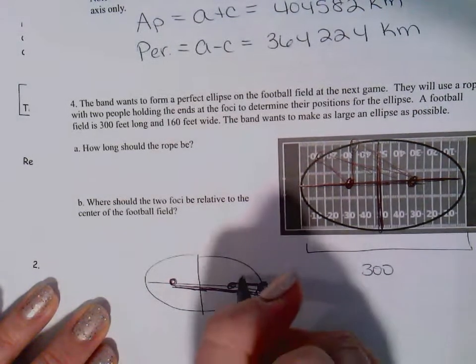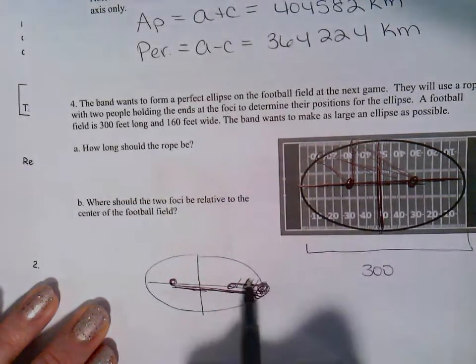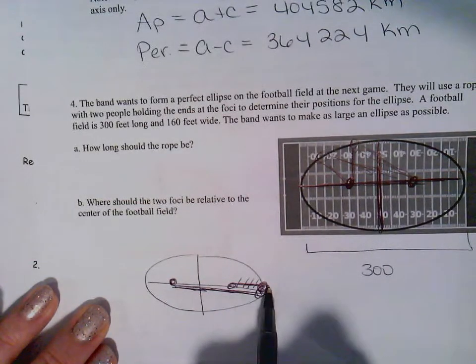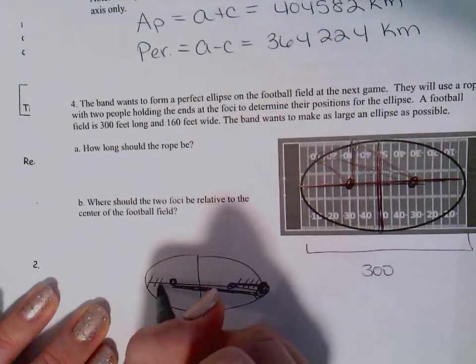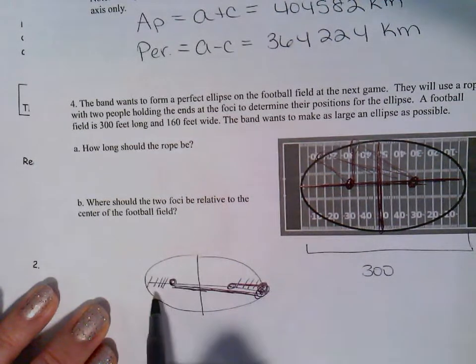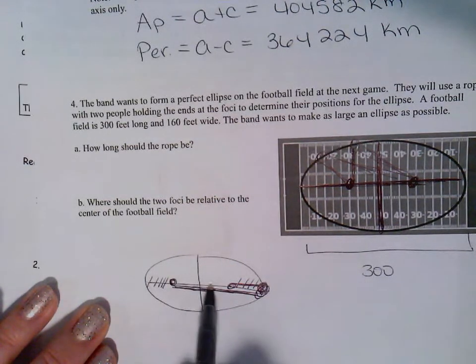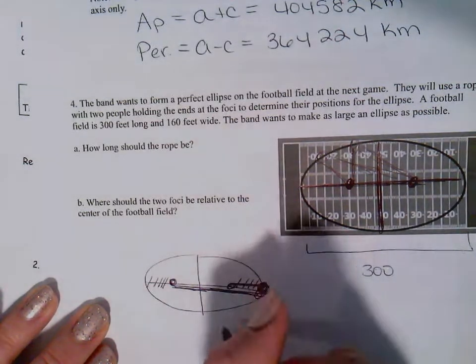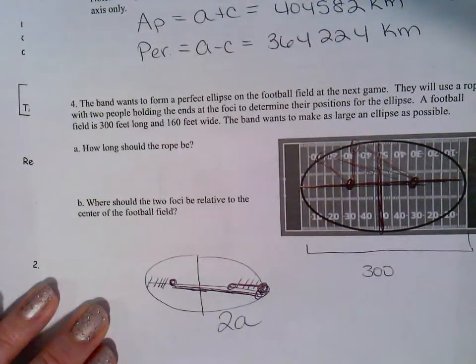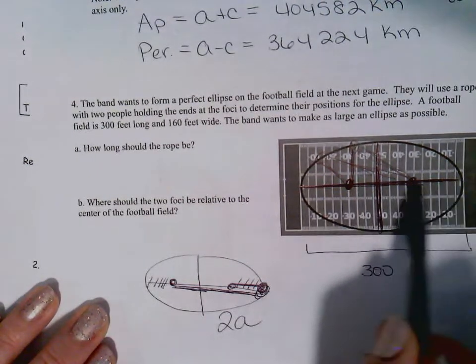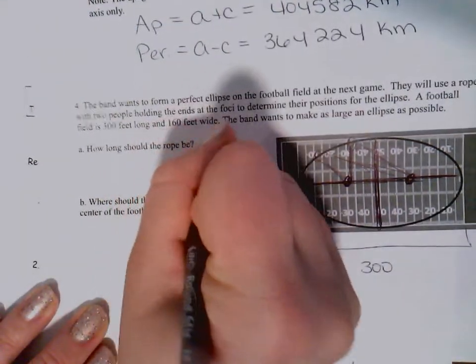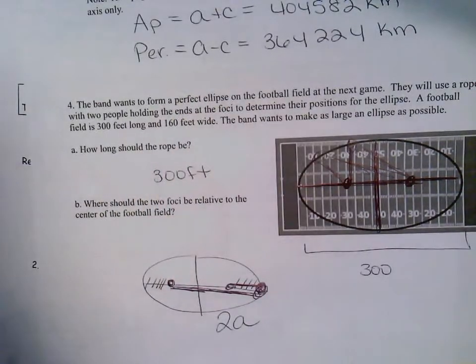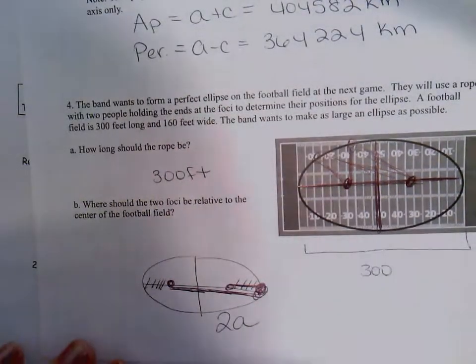Can I take this little part of the string, focus to vertex, and insert it over here, focus to vertex? Now don't I have one string that is equal in length to the major axis? And the major axis is 2A, right? So in this case, our length of the major axis is 300 feet, which tells us that A has to be 150.